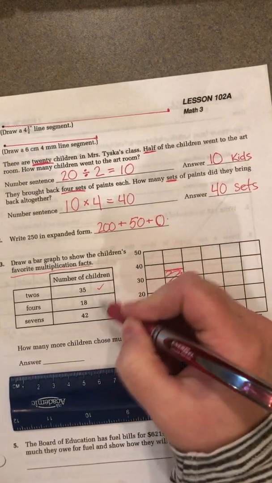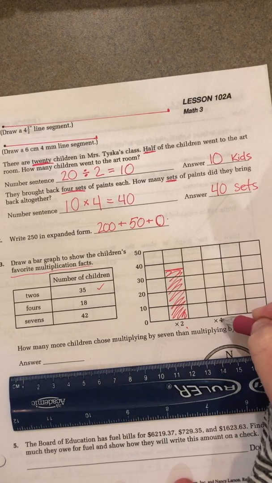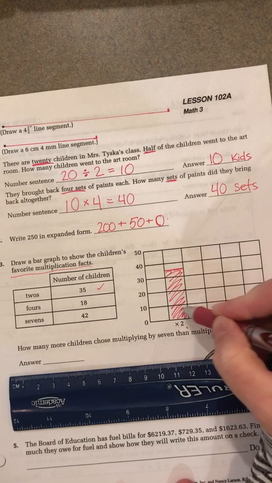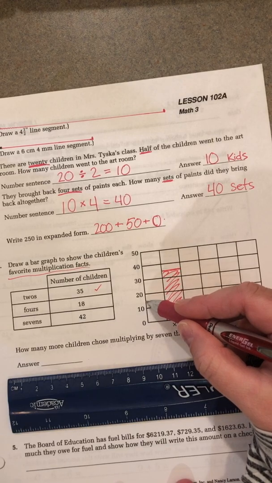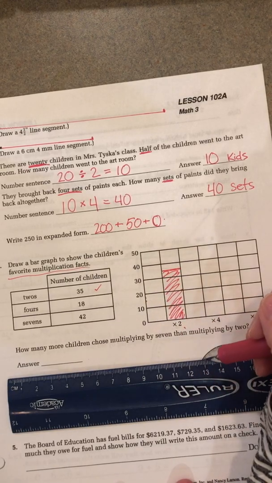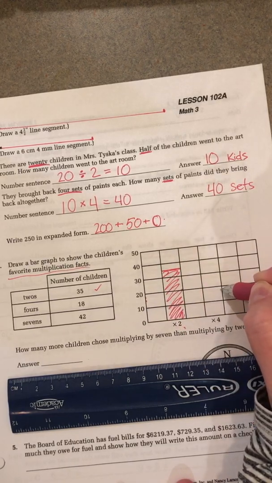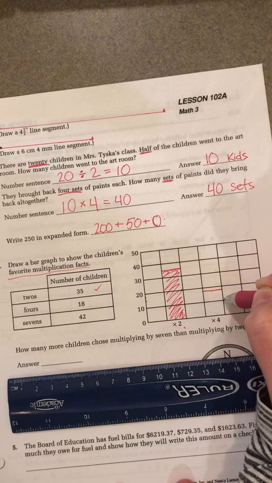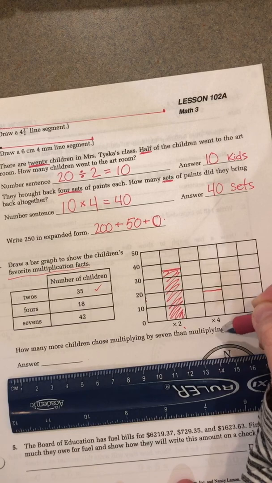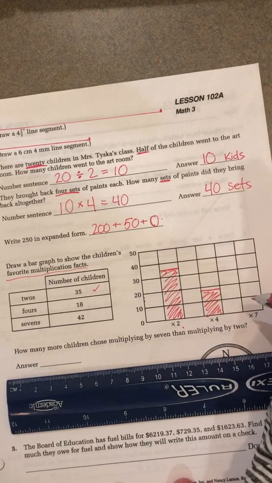Let's do the next one. Fours. 18 kids liked fours. So we go over to the fours. And before we start coloring, we figure out where 18 would be. So there's 10 and 20. 18 is going to be halfway and then a little closer to 20, isn't it? So it's going to be about 3/4 of the way up on this block right here. Because halfway between 10 and 20 would be 15, and we want to go a little more. So we put it in the right column, we put our line on top, and we color it in.